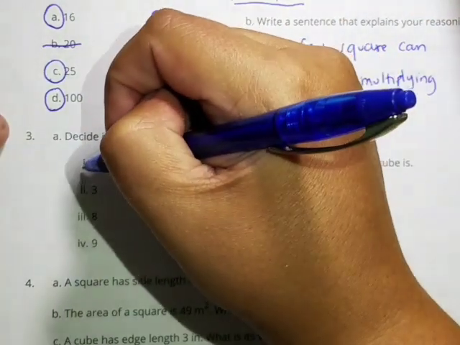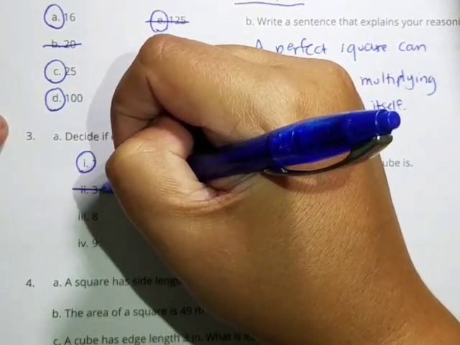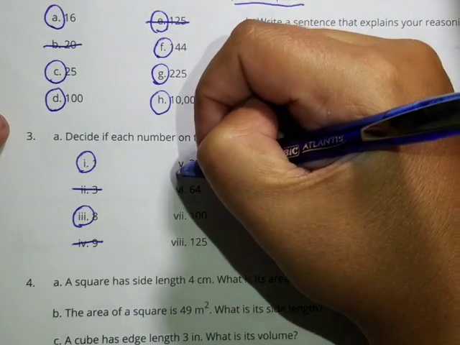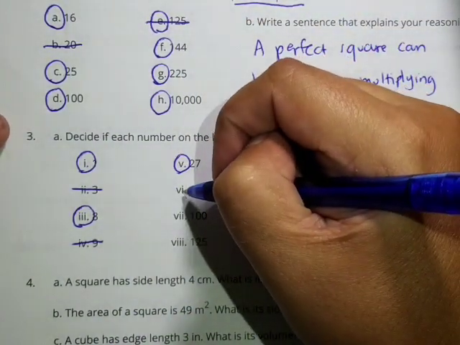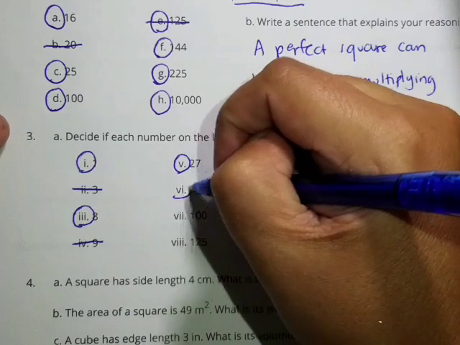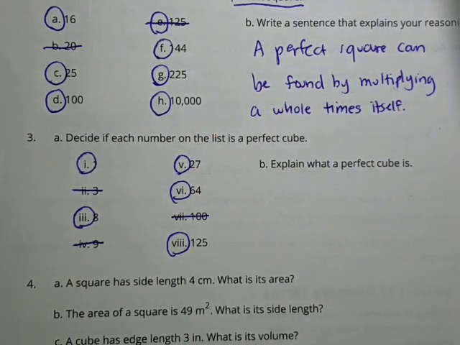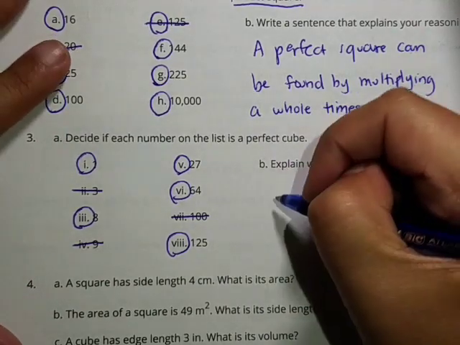Oh, sorry. So 1 is yes, not 3. 8 is yes, not 4. 5 is yes. 64 is actually yes. 100 is no. 125 is yes. So a perfect cube can be found by multiplying a whole number times itself 3 times.